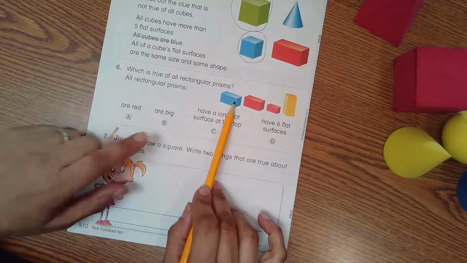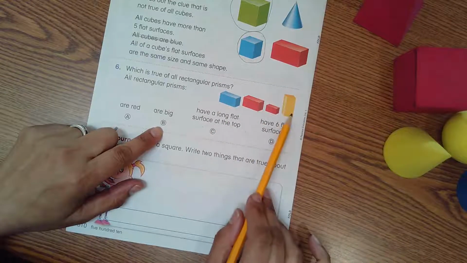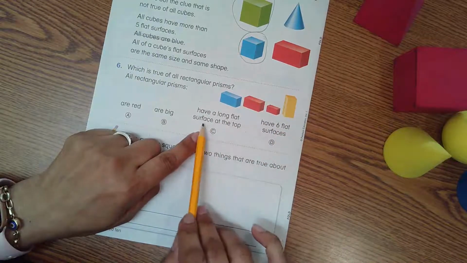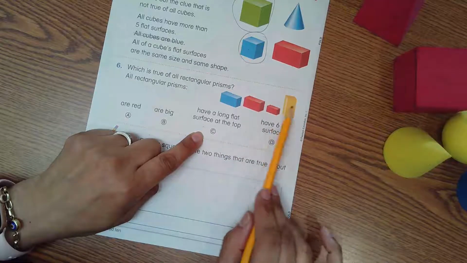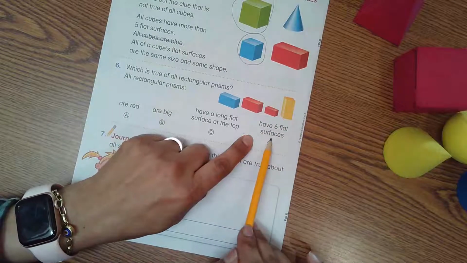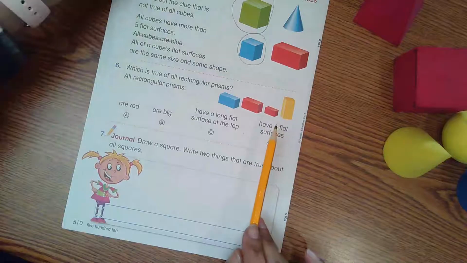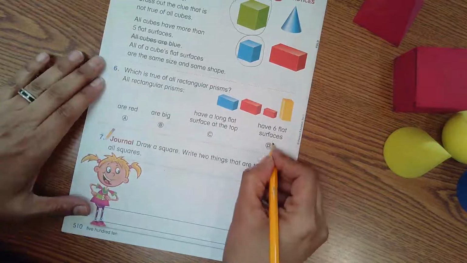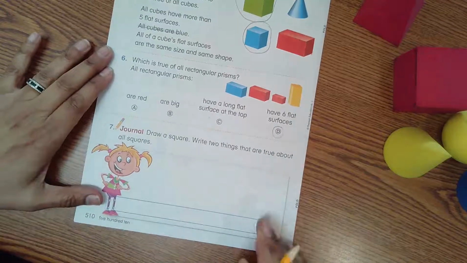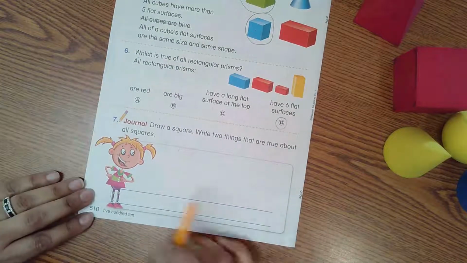No. Are big? Not all of them. Have a long flat surface at the top? Nope, this is different. Have 6 flat surfaces? Yes, all rectangular prisms have 6 flat surfaces. So that would be the true information. I'm gonna circle D.